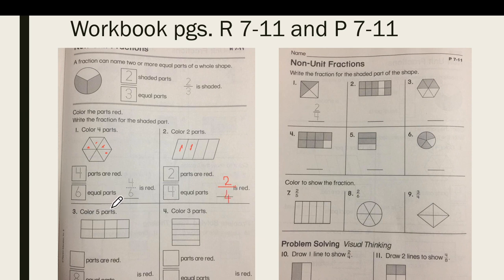Now color 5 parts. 1, 2, 3, 4, 5. Now how many parts will be red? 5 parts will be red. And the fraction will be 5 colored parts out of 8.